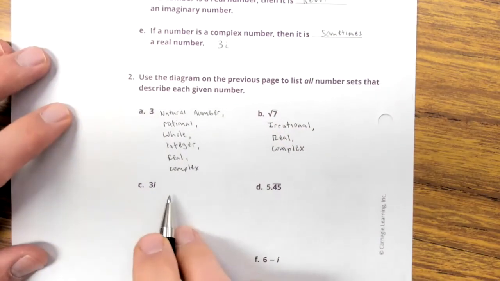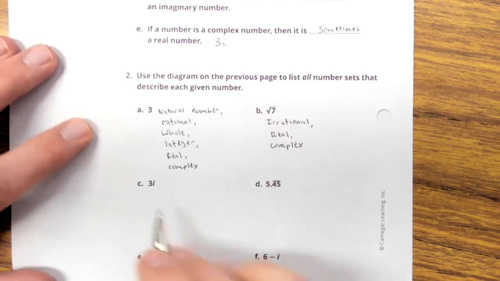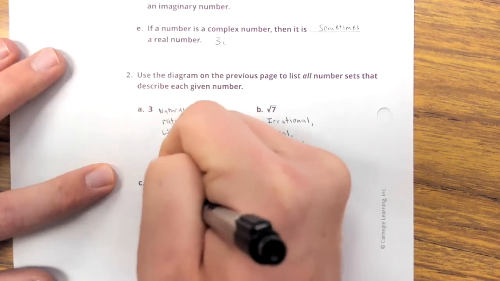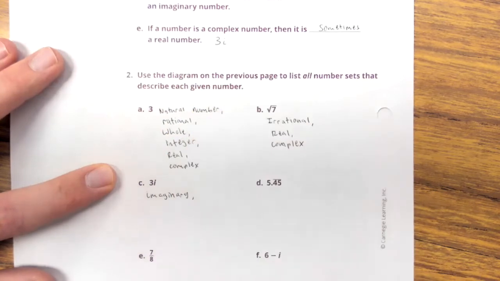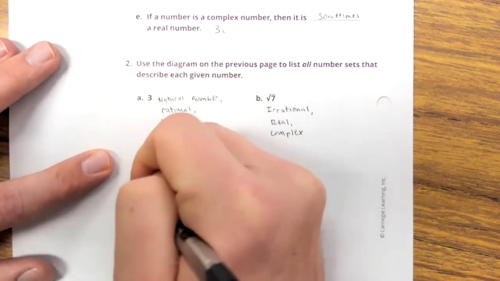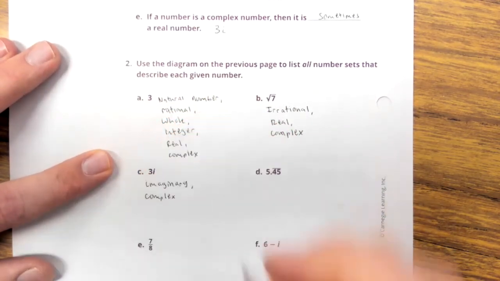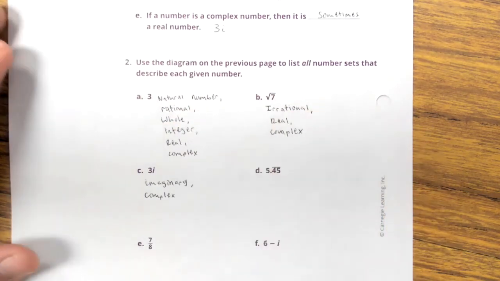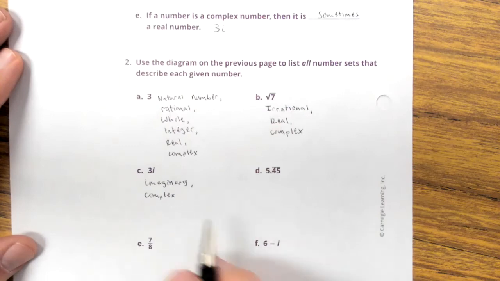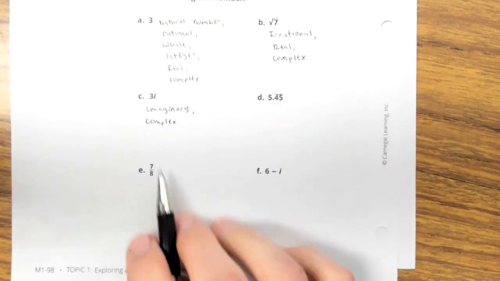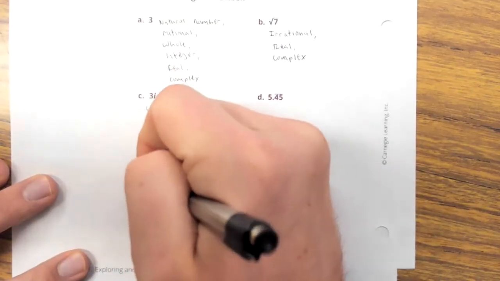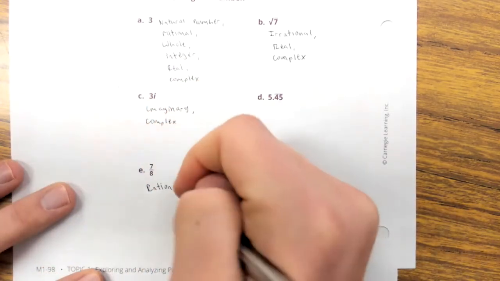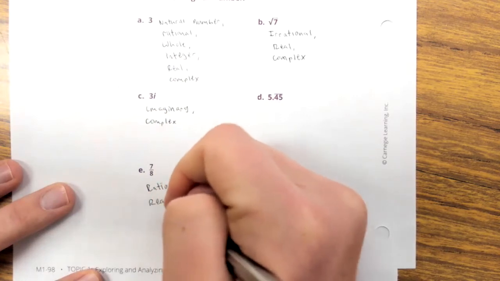All right, hey, so this one, they have an imaginary part. It's imaginary. There's an imaginary number. And also it is complex. All right, so 7/8, like you can't really count that on your fingers, so it's not natural or a whole number. It's not an integer, but it is rational. It's expressed as a ratio, that's fine. It's rational, it's real, and it's complex.